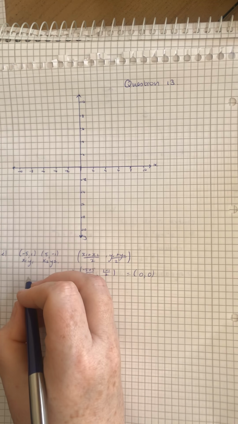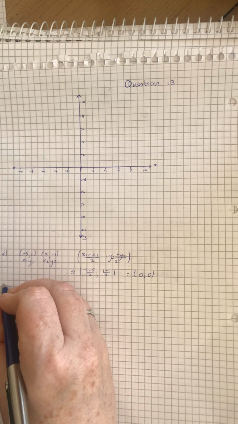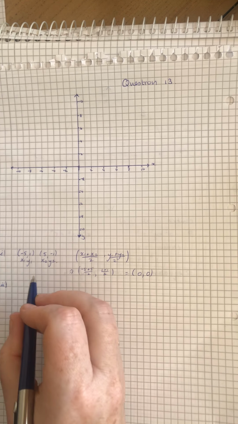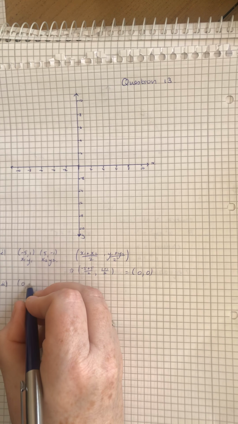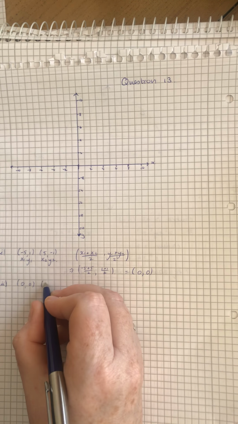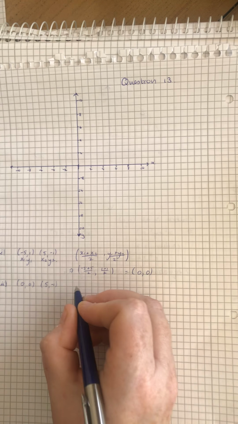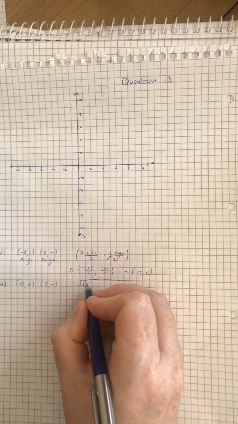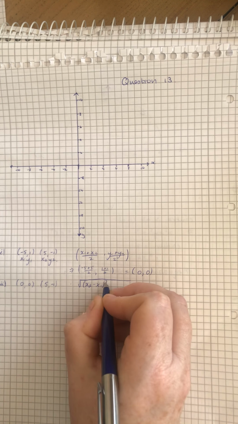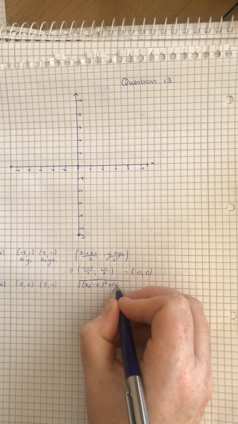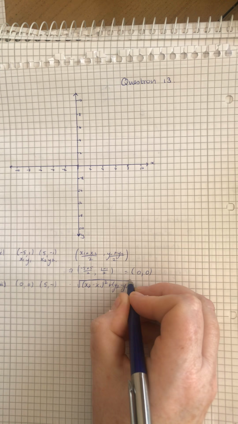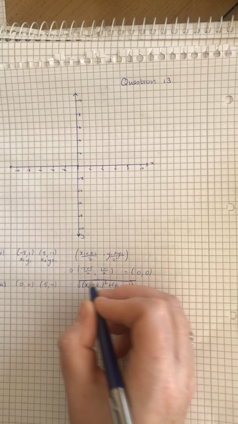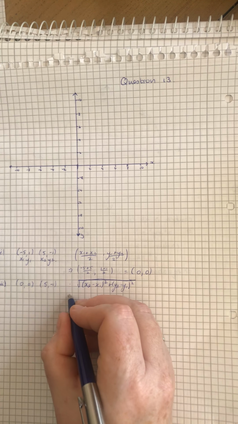Part 2, we have to calculate the radius, and the radius is the distance from the centre to a point on the edge. So if I take the point (5, -1) and I use the formula, the square root of (x2 minus x1) squared plus (y2 minus y1) squared, which is the formula for the length of a line on page 18 of your tables and formula book, as you know.